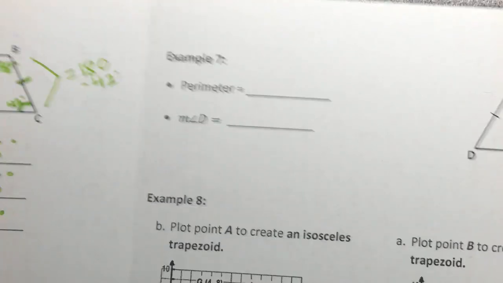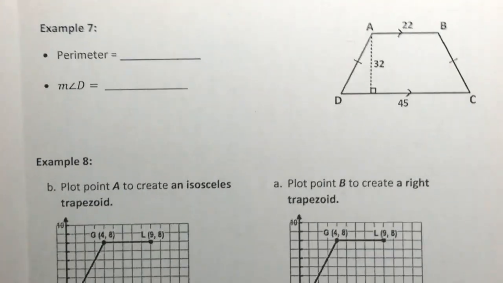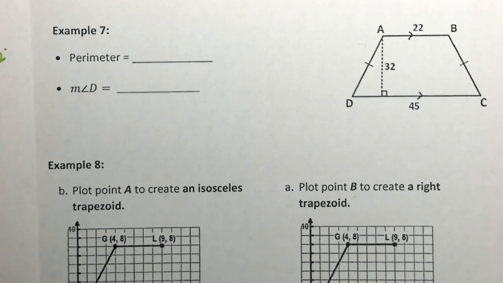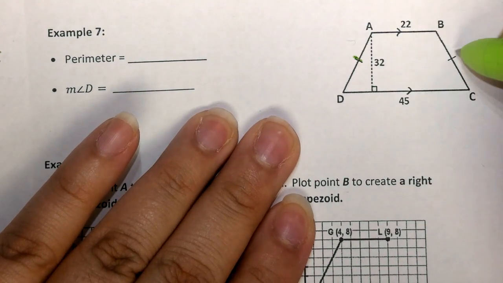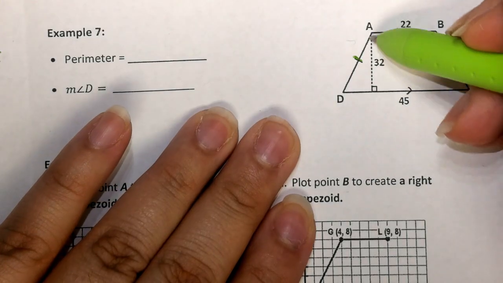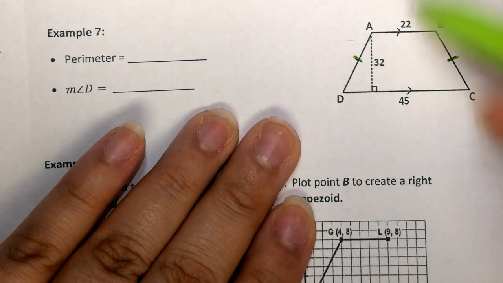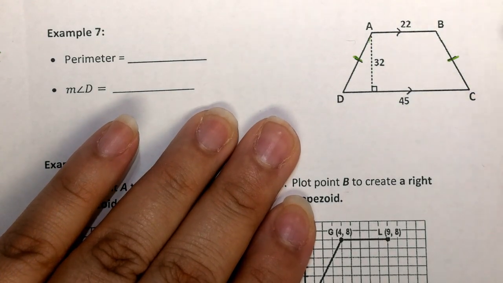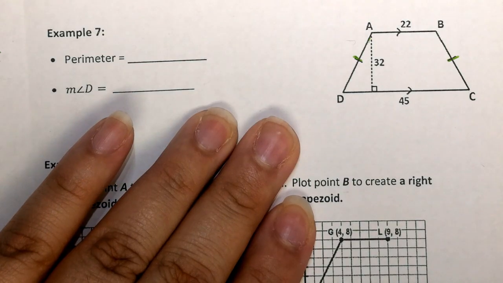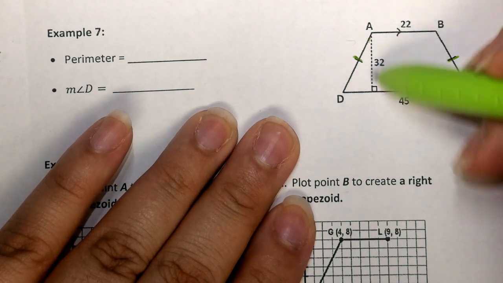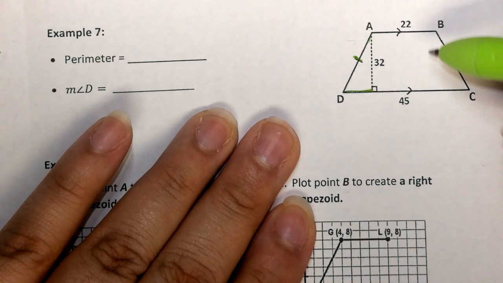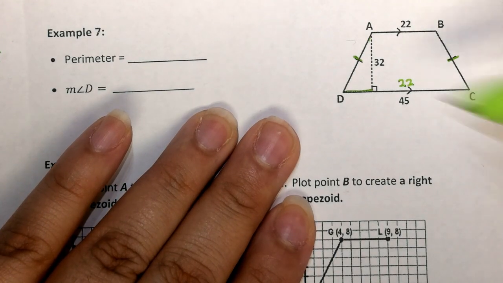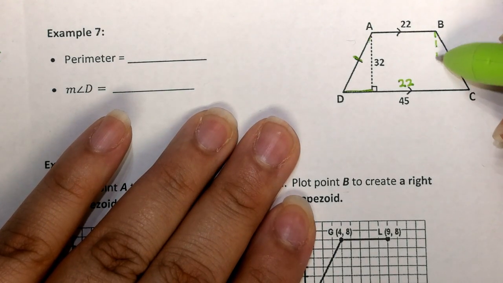So for number 7, we're going to do kind of the same thing. Everybody look up. Do y'all agree this is an isosceles trapezoid? Okay. In order to do the perimeter, I need to find out the sides. But if I know this is 32, how can I find this down here? You bring the 22, like you draw the line. I'm going to draw the line for 22. And then do 45 minus 22 divided by 2.